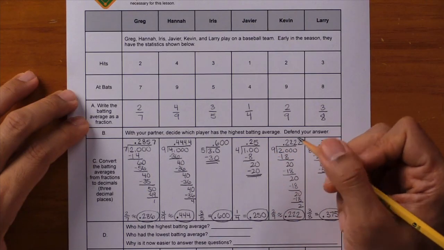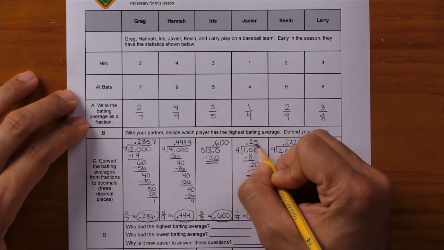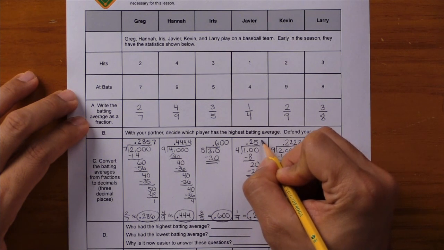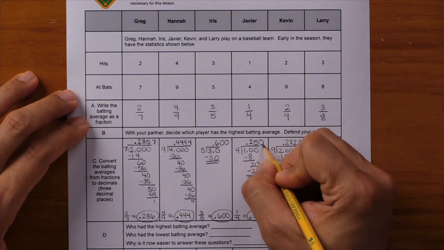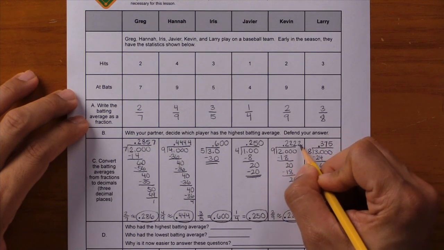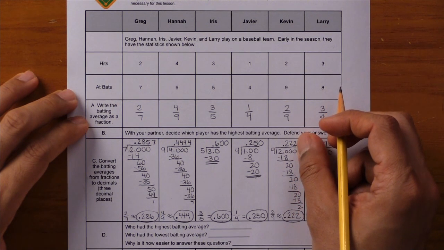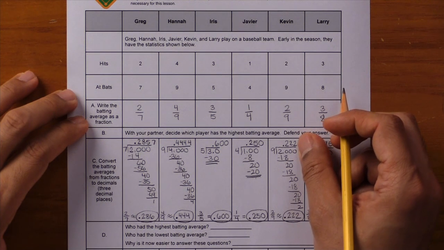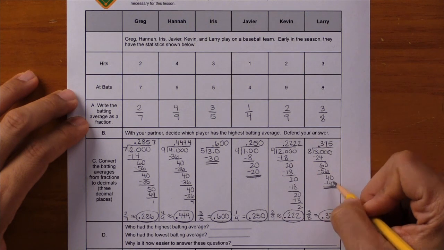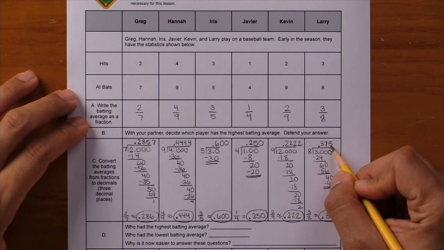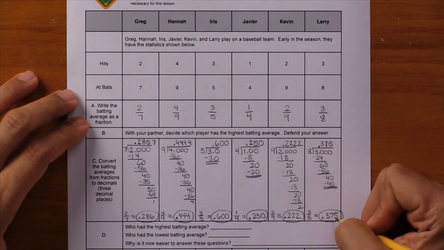Next up is Javier. His batting average is 25 hundredths, but again, we're going to work it out to 3 decimal places. So add another trailing 0, and here's his batting average. Next up is Kevin. We worked it out to 4 decimal places, and since this 4th digit is less than 5, we're going to round down, and his batting average is 0.222, or 222 thousandths. Now let's take a look at Larry. Conveniently, his batting average terminated after 3 decimal places. So this is his batting average right here.